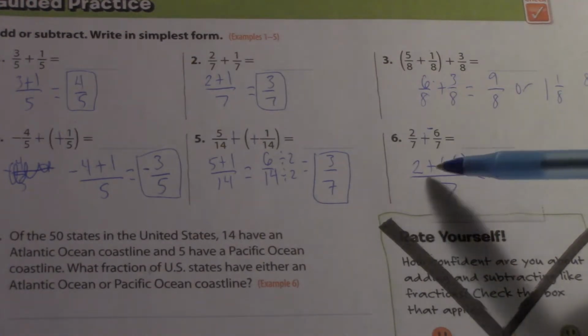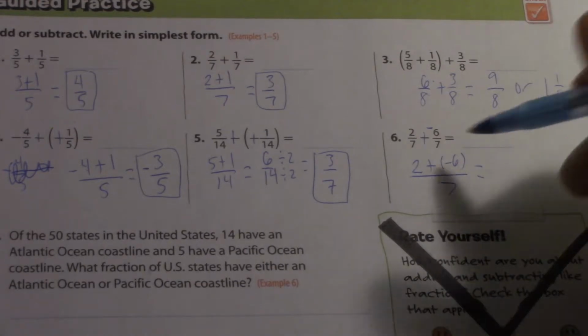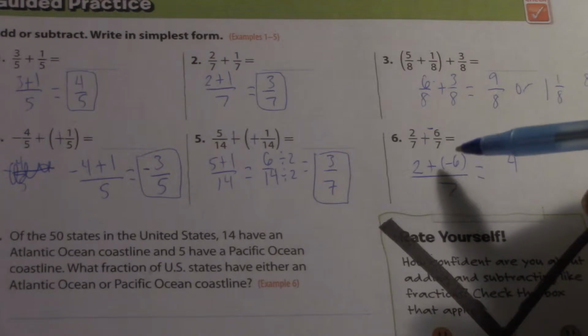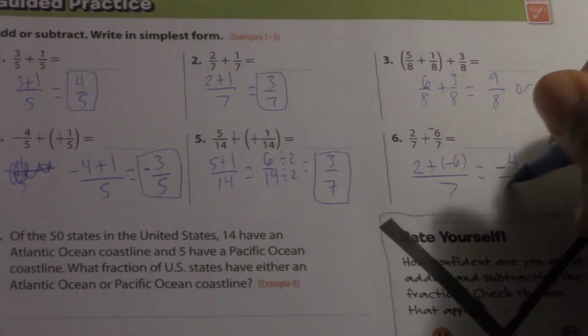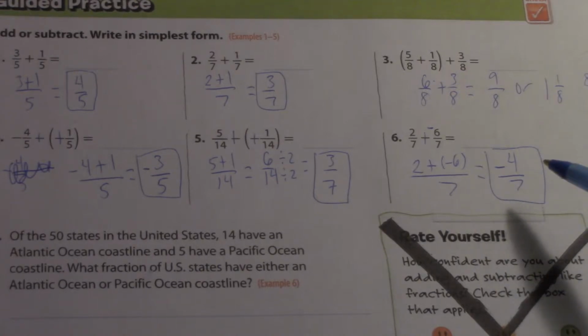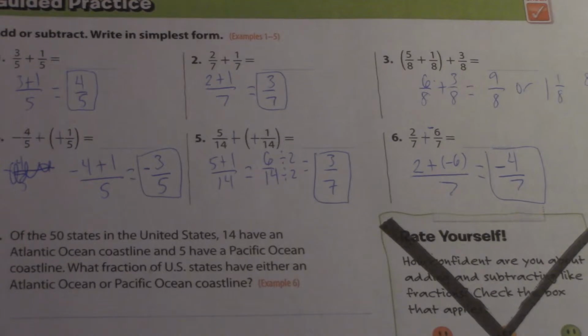All right, since I have addition, I can use integer addition rules. Different signs, subtract. 6 minus 2 gives me 4. Now, since negative 6 is further away from 0 than 2, my answer stays negative over 7. So a lot of you guys did subtract 6 minus 2 to get 4, but your answer was 4 over 7, not negative 4 over 7. That negative sign is key. So remember, whatever number is furthest away from 0, that answer should be negative or positive, depending on how far that number is away from 0.